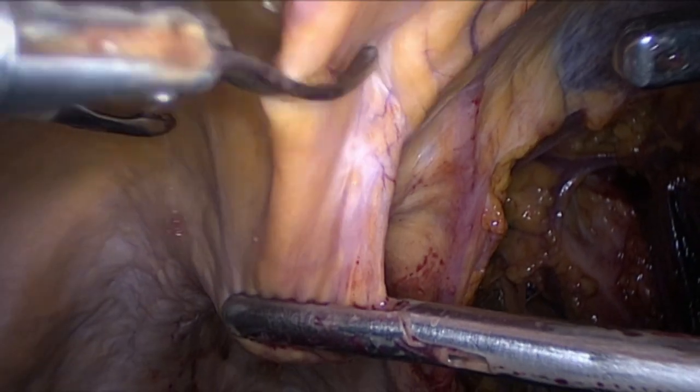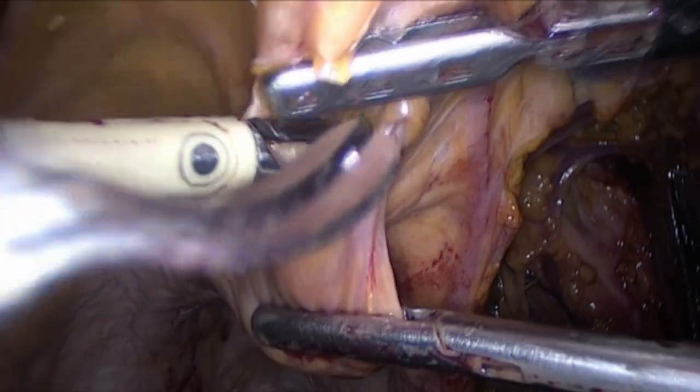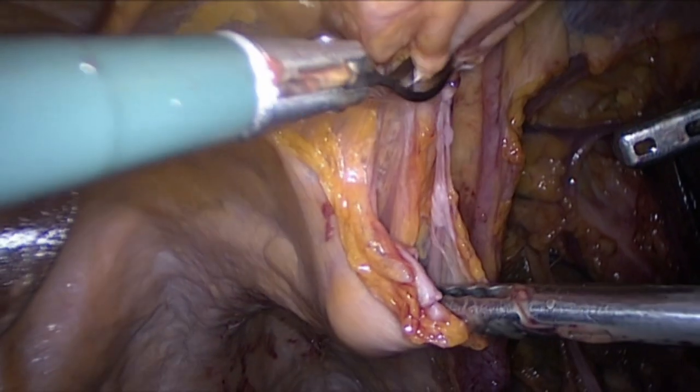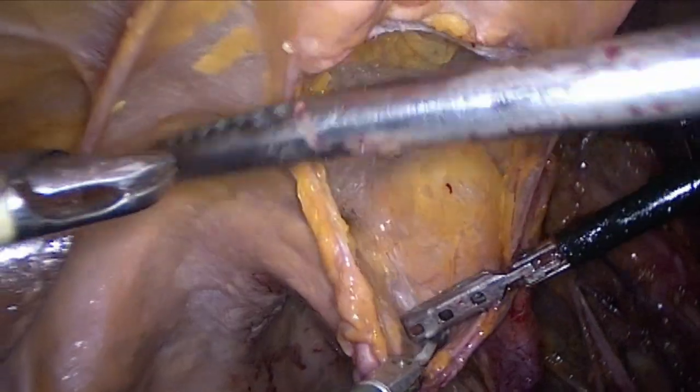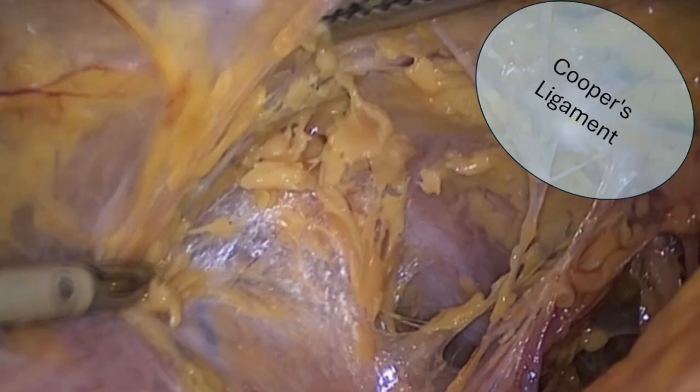The next space is the space of Retzius. To enter this space, we can place downward traction on the peritoneum overlying the bladder, and an incision is made in the peritoneum superior to the bladder and extended laterally on either side to the level of the medial umbilical ligament. The areolar tissue is dissected until Cooper's ligament is seen.